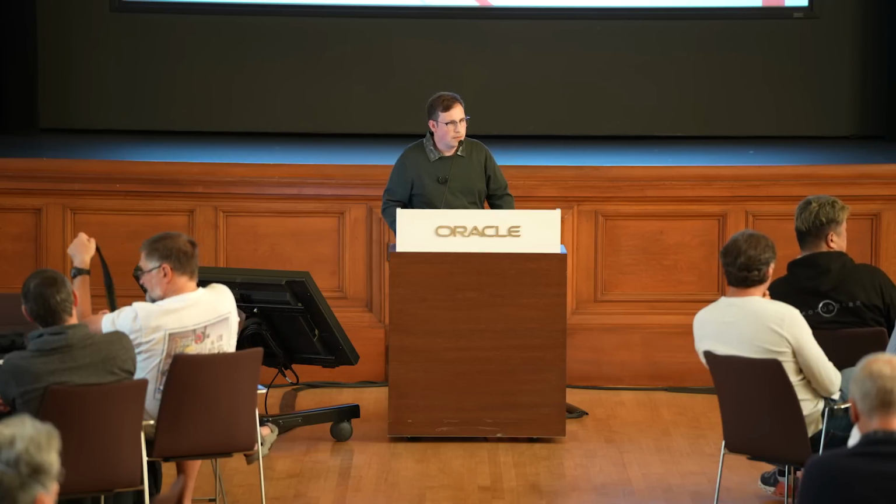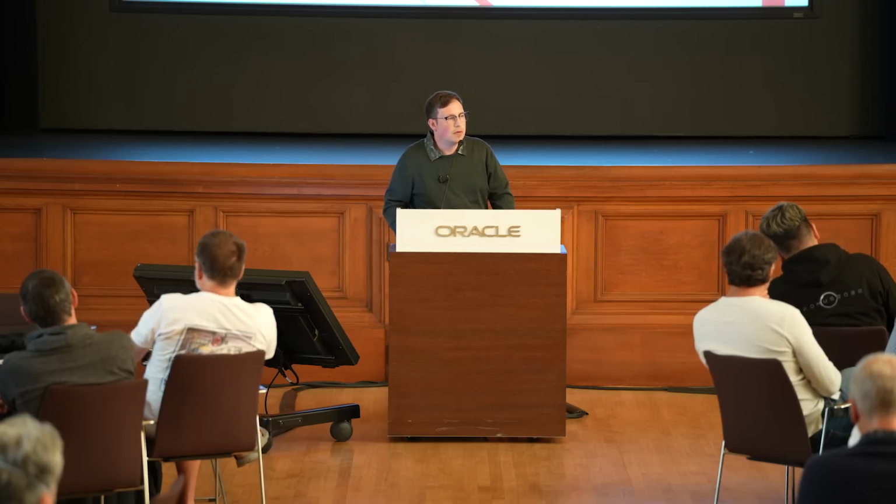You can't free the memory? No, you can free the memory size. You can reduce the memory size. Oh, we definitely do. The JVM keeps track of what the container limits are.